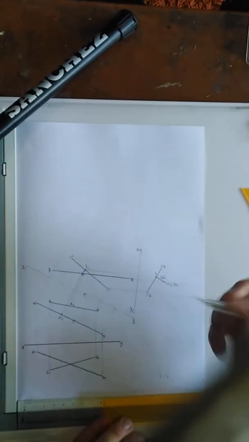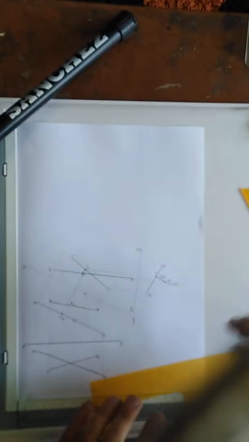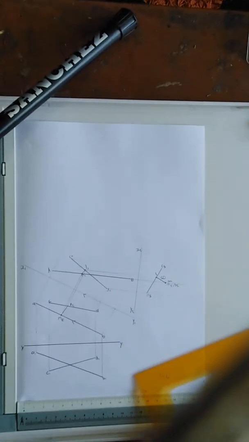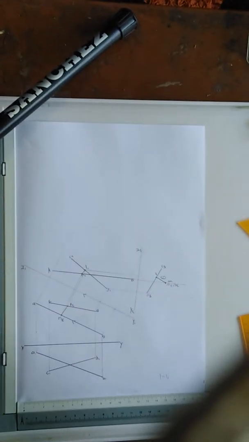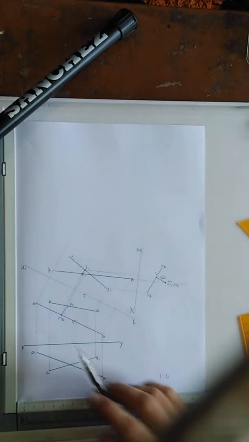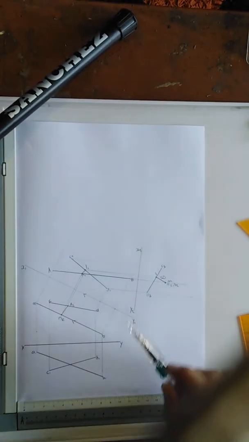And let's make it M2. That's going to be M1, and the point you get there is going to be M. Then you just connect the two to form a new line segment, LM. There's L, and there's M. This is going to be your shortest distance when you view it from the front view.